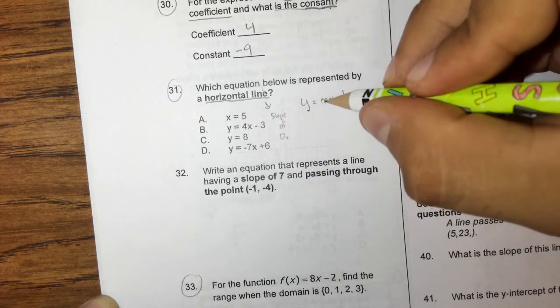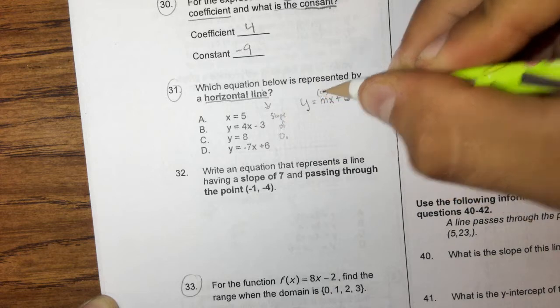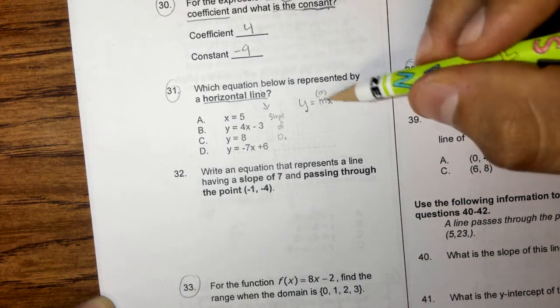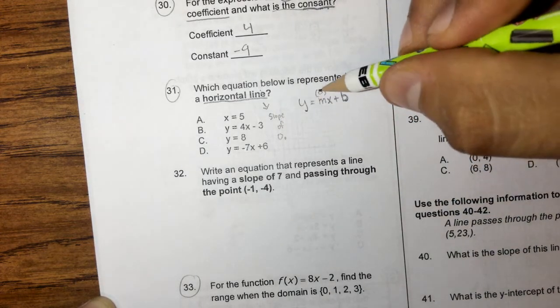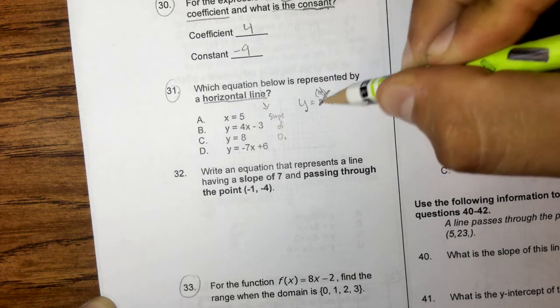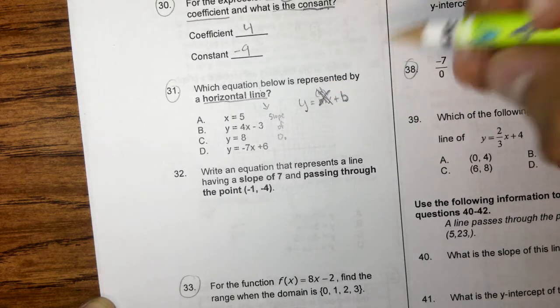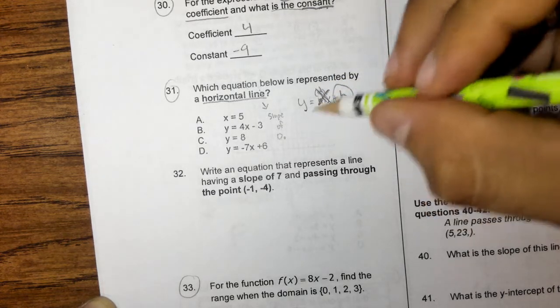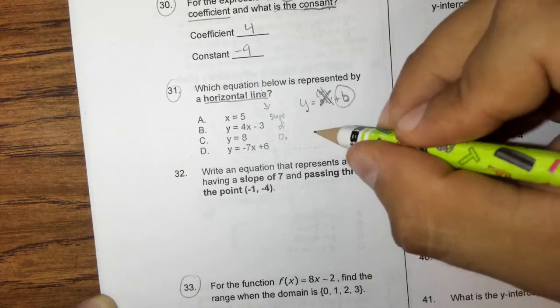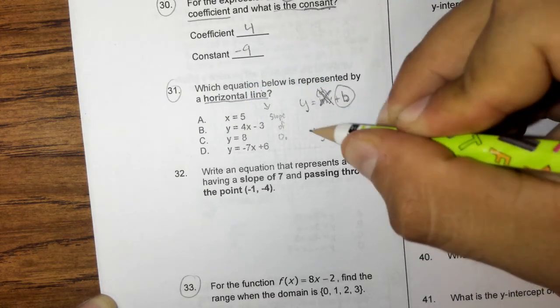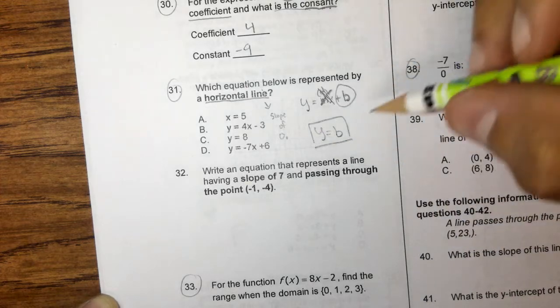So if my slope is 0, if my m is 0, then 0 times anything, no matter what my x is, would cancel that part out. So my m and my x get canceled out completely, and I'm left with only the b. So the way that we always write an equation for a horizontal line is just y equals b, whatever your b might be. So that's what we look for.